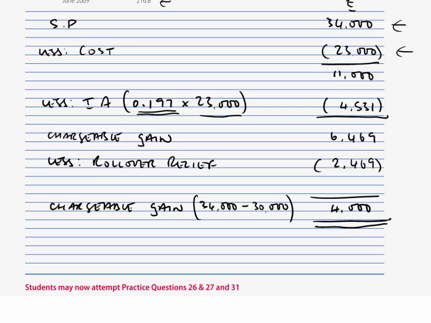In terms then of dealing with the replacement asset, you know how rollover works. Rollover relief is a deferral, it's not an exemption. And we roll over that deferred gain against the base cost of the newly acquired asset.